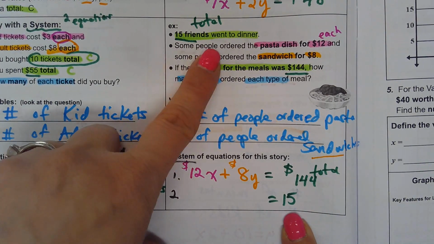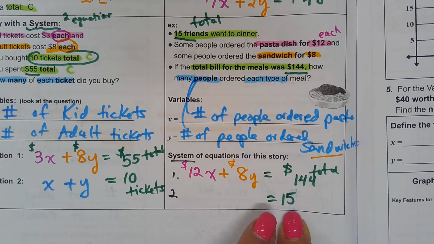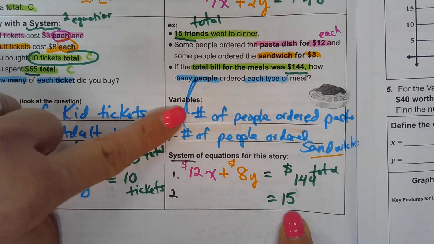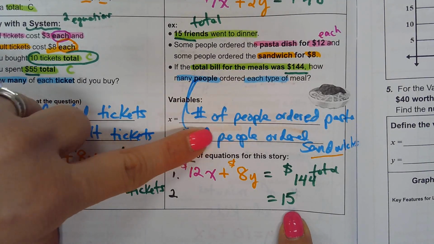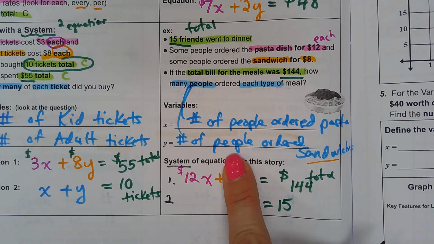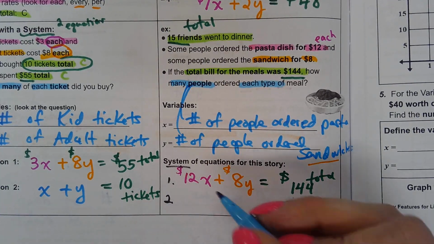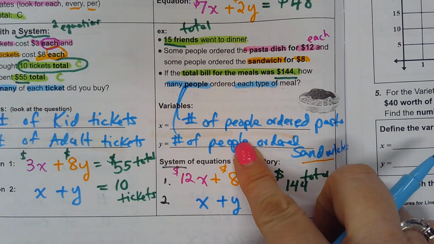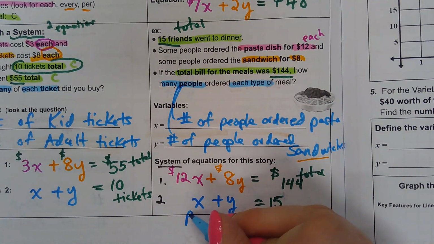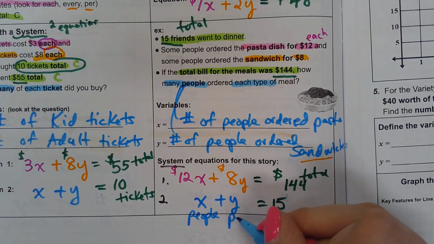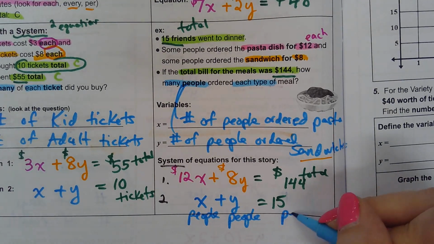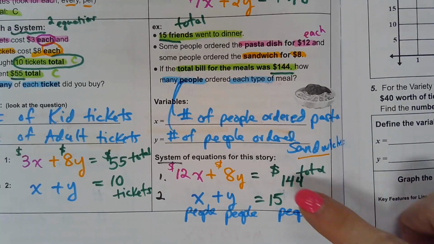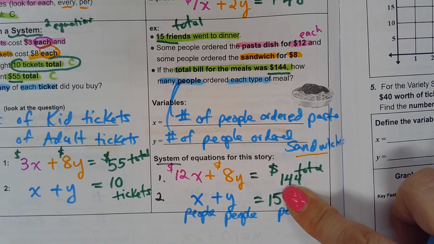Now the second total number was 15 friends. That's 15 people that went to dinner. Is that 15 people that ordered pasta or ordered sandwiches? And the answer is both. It's the X, the people, plus Y, the people, for the total people. People plus people makes people. We cannot mix these totals up.